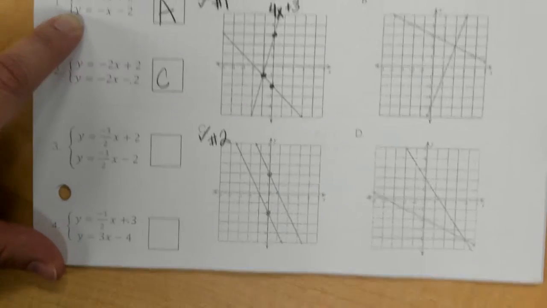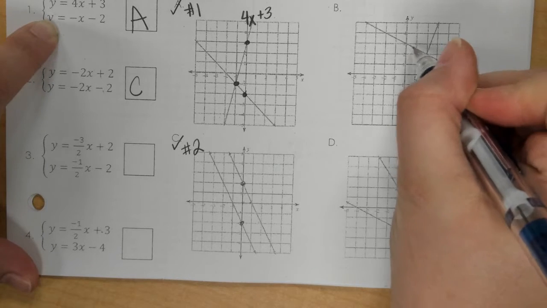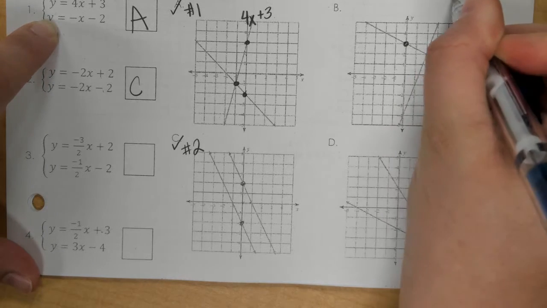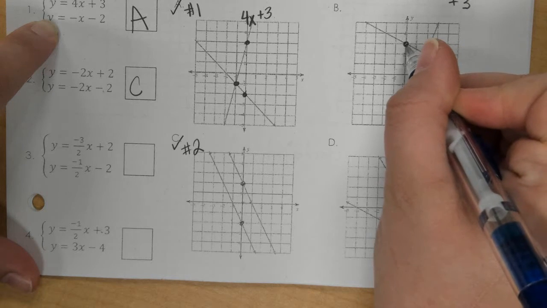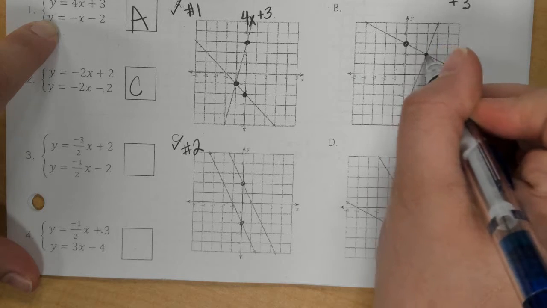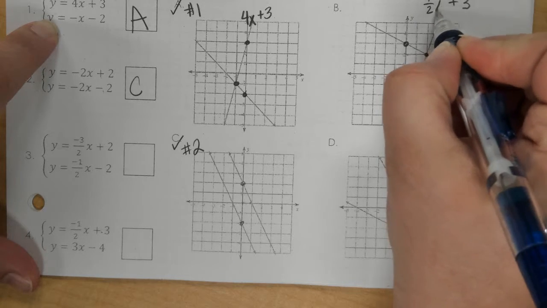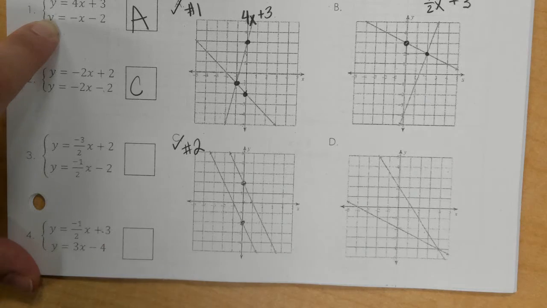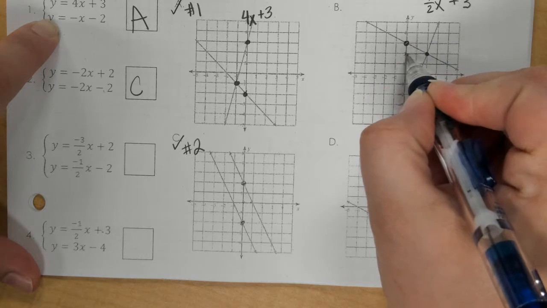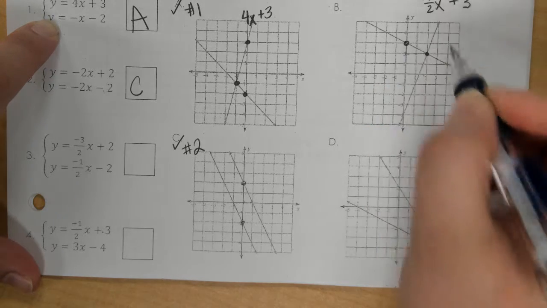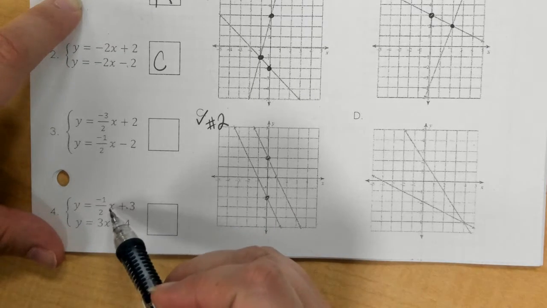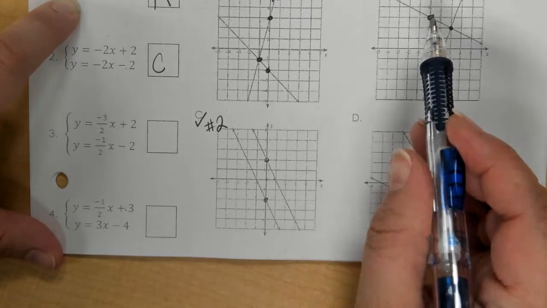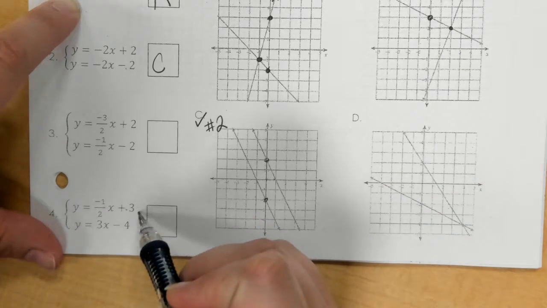Okay. In part B, I look and see that I'm going to start at that positive 3. And to get to here, I have to go down 1, right 2. So negative 1/2 x. Negative 1 over 2. So down 1 over 2. So I look to see, okay, this has a negative 1/2, this has a negative 1/2. This started at positive 3. This is the only one that has a positive 3.